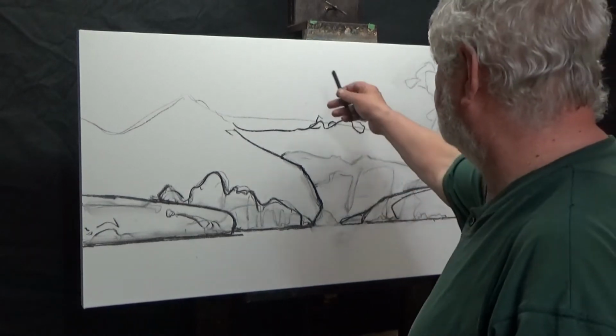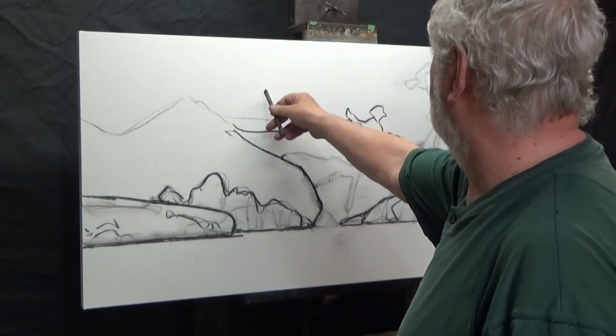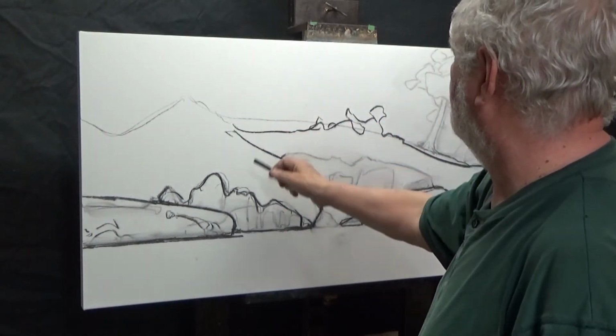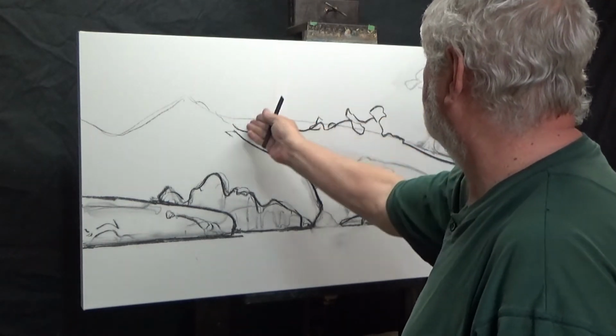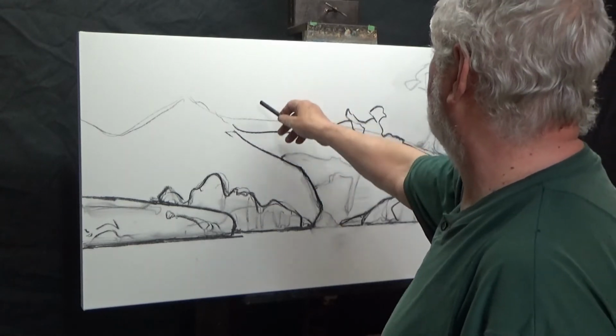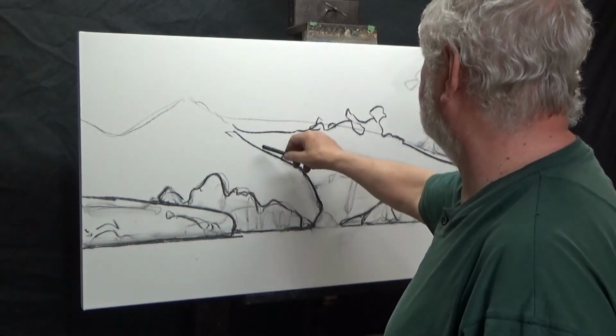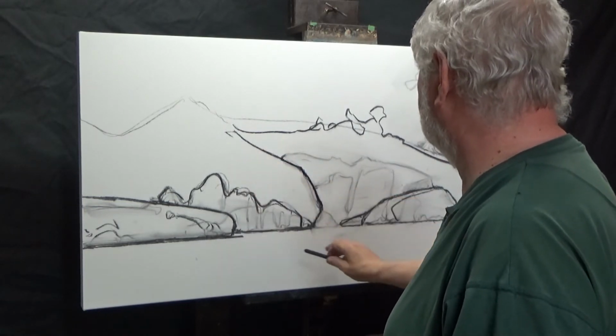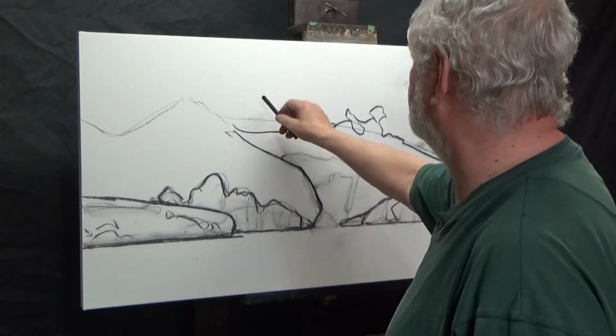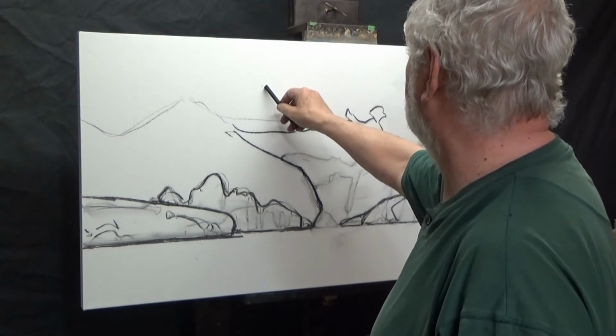Maybe there's an arbutus tree. This is shaped like that, that's shaped like this. I think the trunk would go like this. Maybe there's an arbutus tree just sort of out of range of the water, but just getting sort of towards the top.